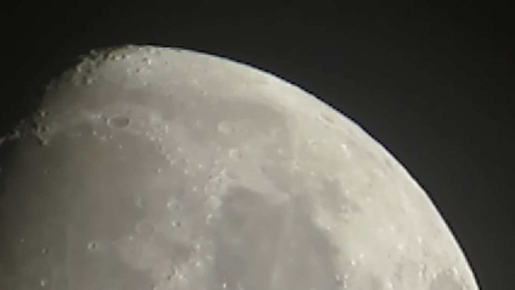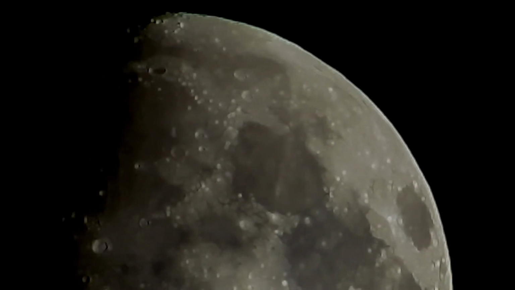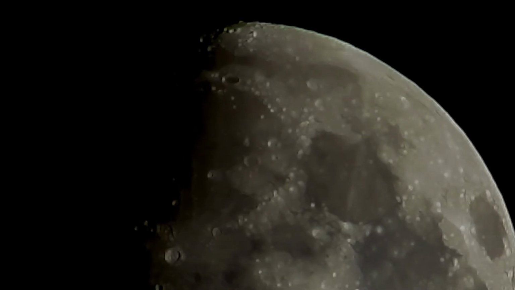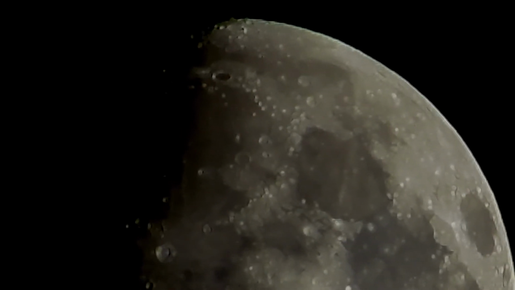So let me get the filters applied here, and then what you'll do is glance into the face of the moon, and you'll be able to see the wave traveling. Okay, look to the outer limb so you can identify where the wave is starting.